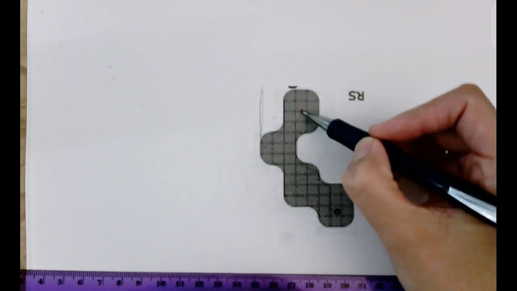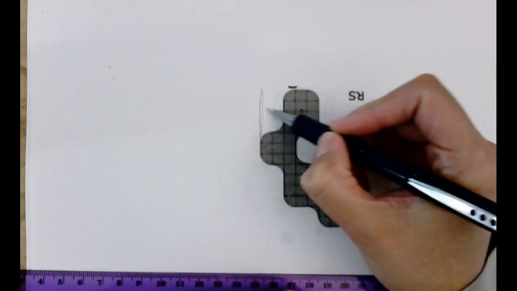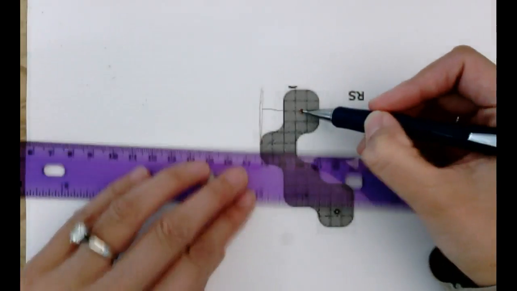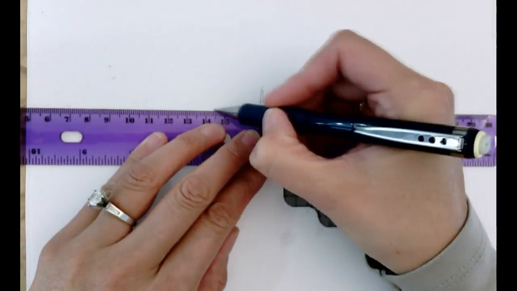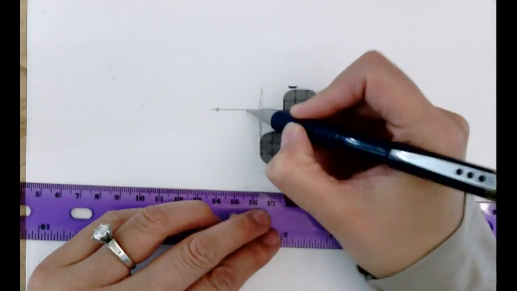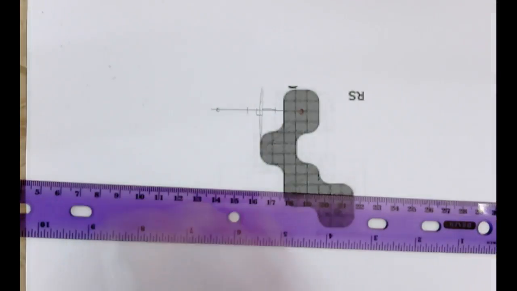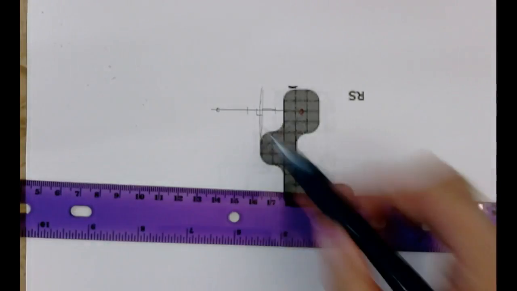You're going to reflect this goal over this line and make a perpendicular bisector, and then you need all these tick marks. Okay, so the first one is one tick mark and a right angle.